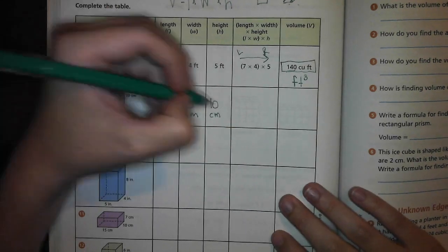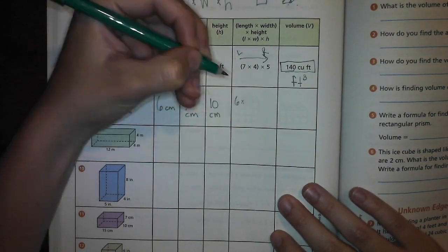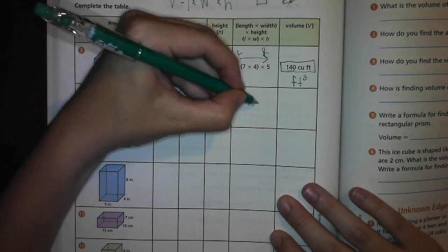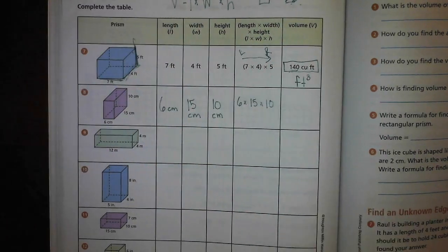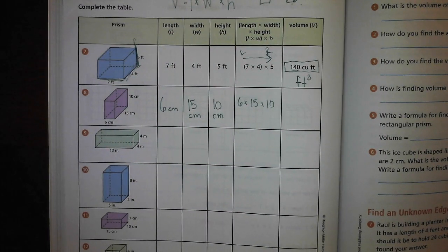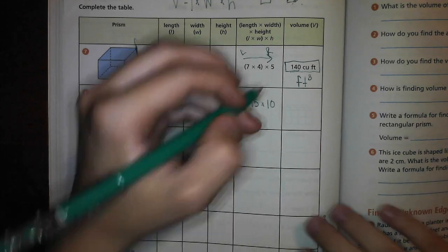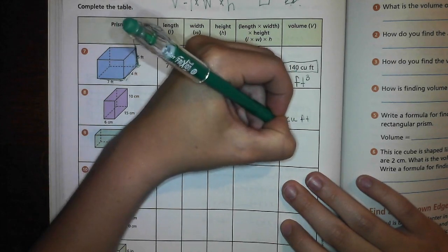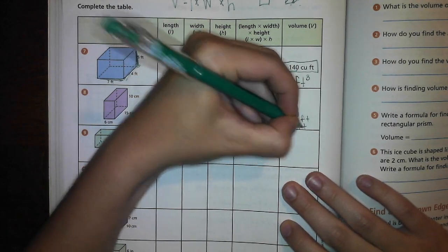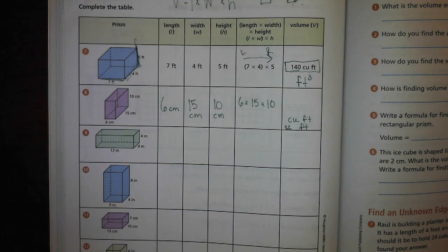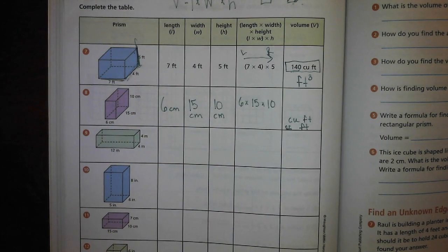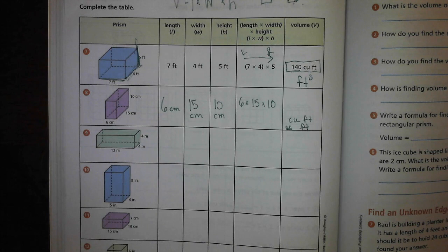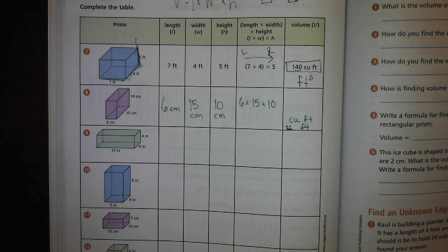Now we're going to write our formula. So it's 6 times 15 times 10. You multiply those three numbers, and then you write your answer either as cubic feet or feet cubed. Because this is multiplication and because of the commutative property, you can switch around the order. But if you're doing it from left to right, that follows PEMDAS lovely.